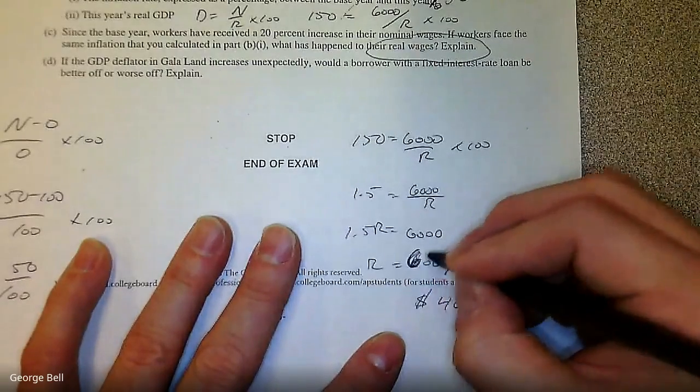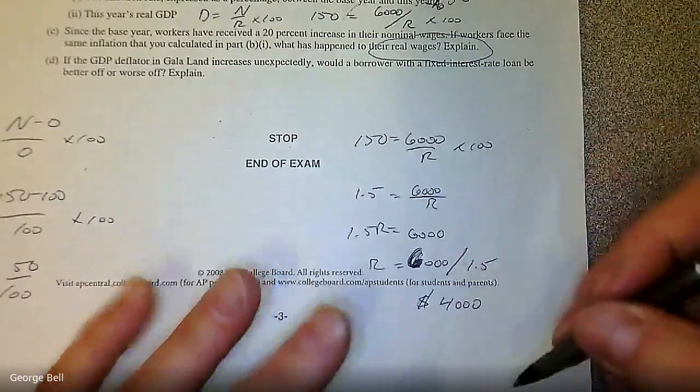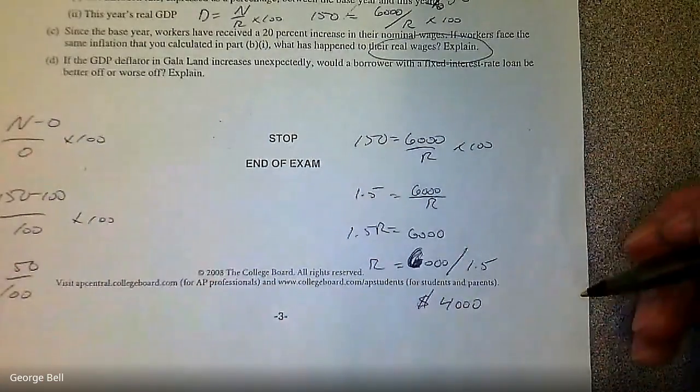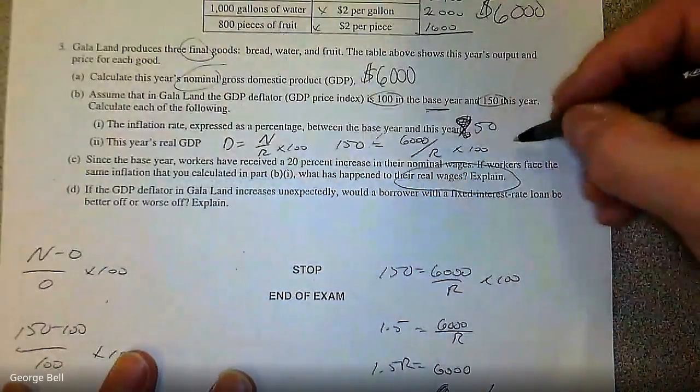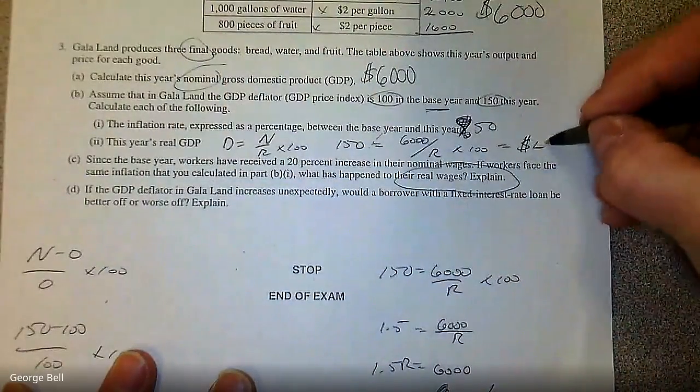On the AP exam, if you can't do that in your head, you'd have to actually set up the long division and do it, because remember, you don't get a calculator. So the answer over here, this year's real GDP equals $4,000.